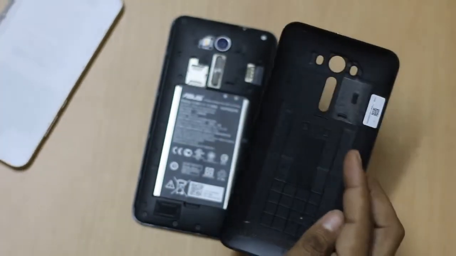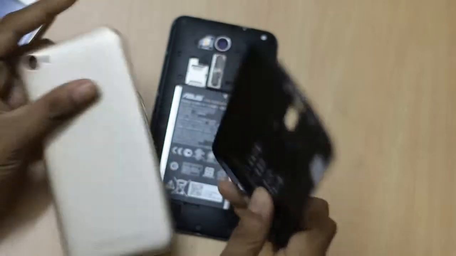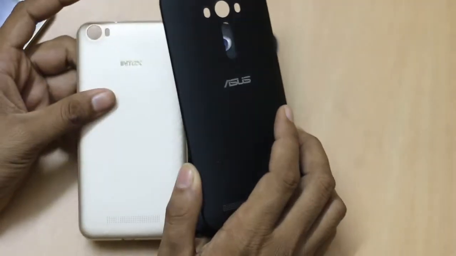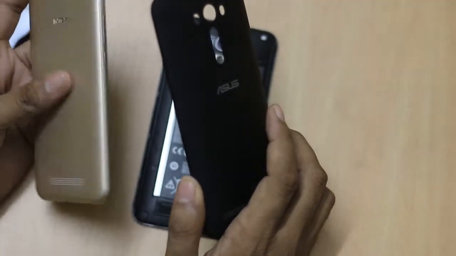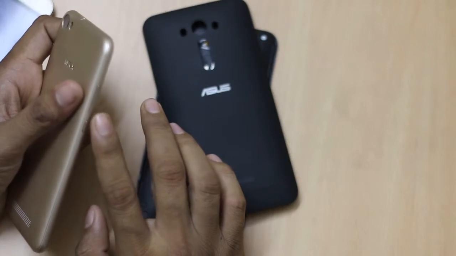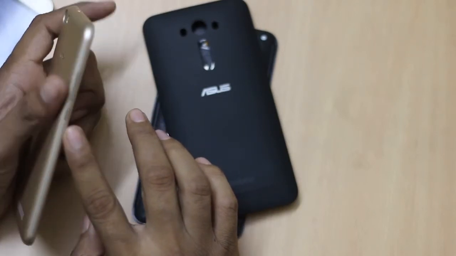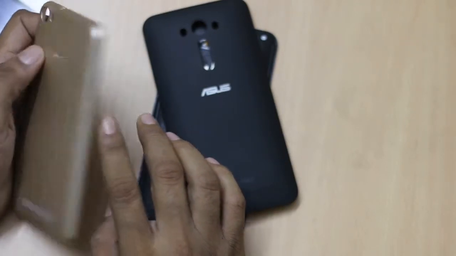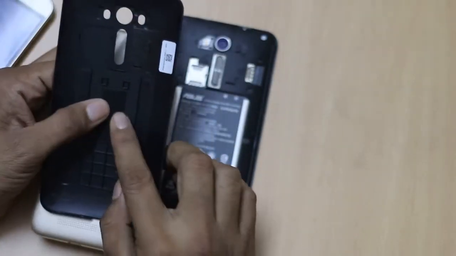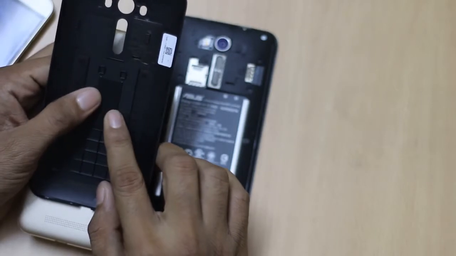The back panel of Asus Zenfone 2 Laser has a pretty good build quality when compared to the Intex Cloud Swift. The volume key and power key are part of the back cover on Intex Cloud Swift, while there is nothing as such when it comes to Asus Zenfone 2 Laser.